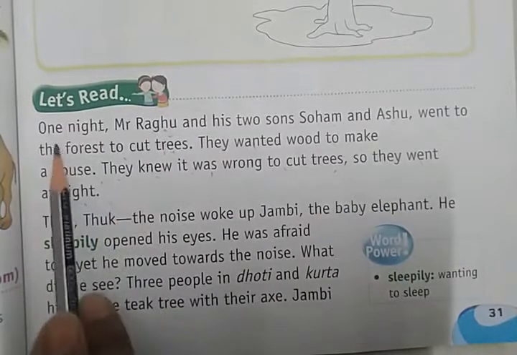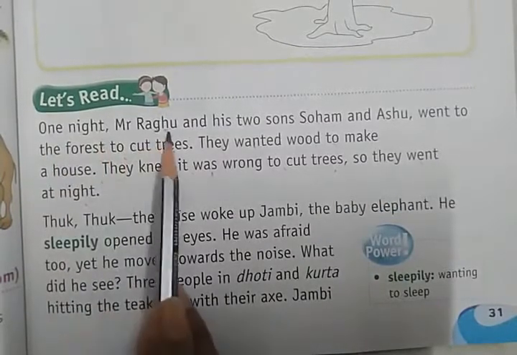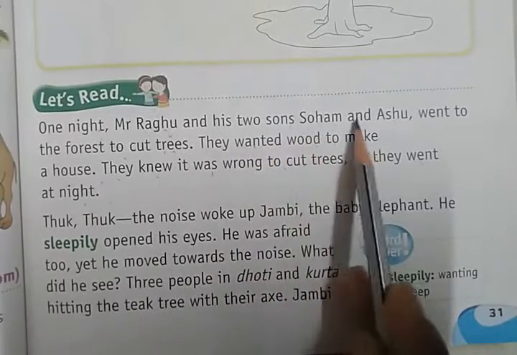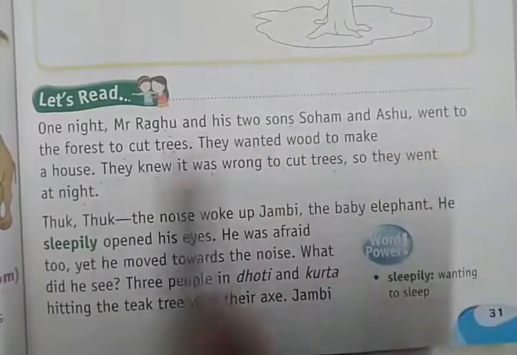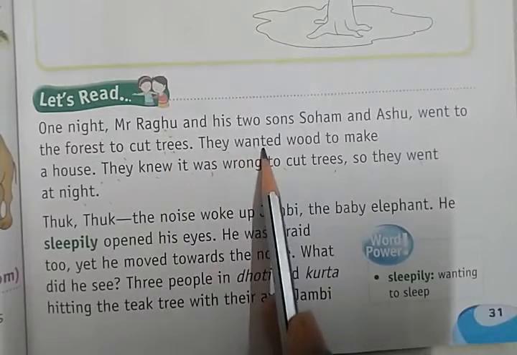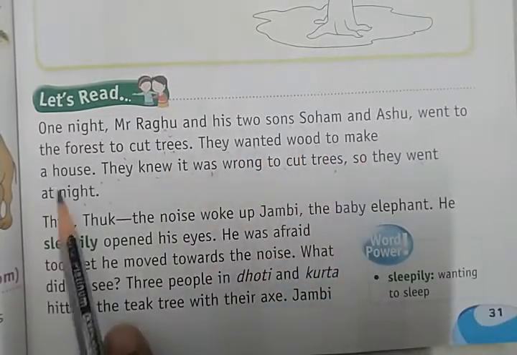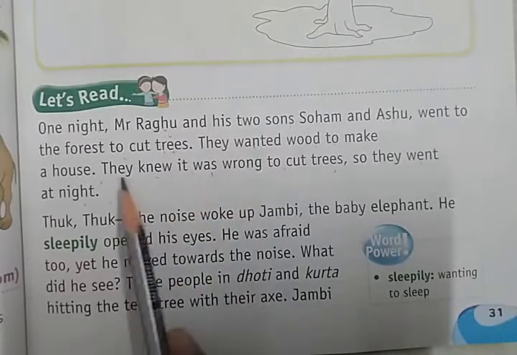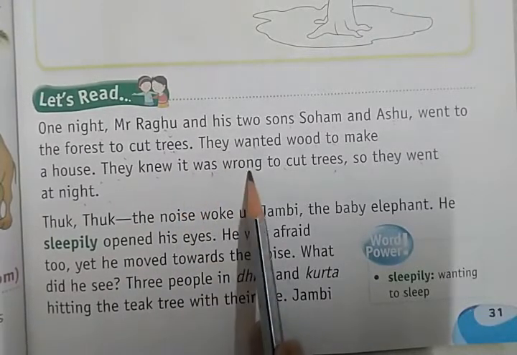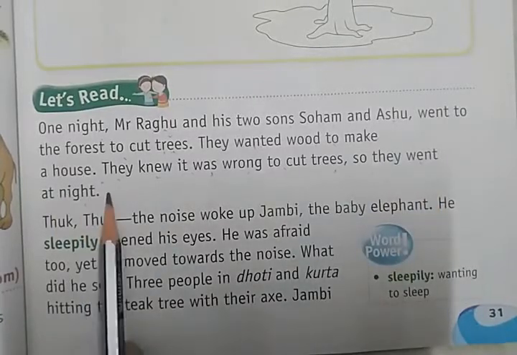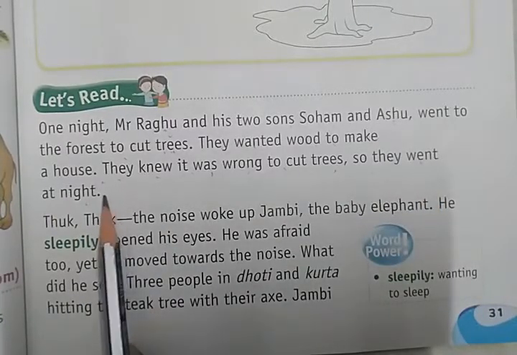One night Mr. Raghu and his two sons Soham and Ashu went to the forest to cut trees. They wanted wood to make a house. They knew it was wrong to cut trees, so they went at night.